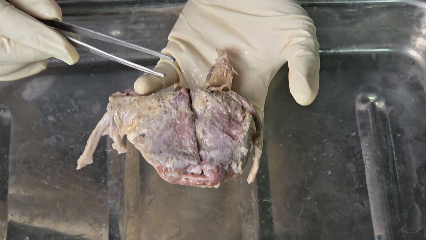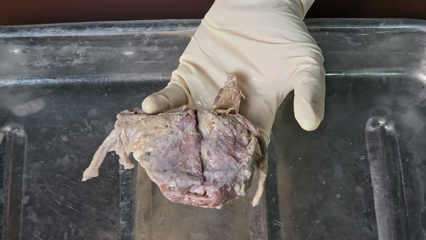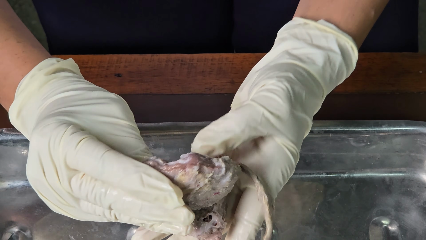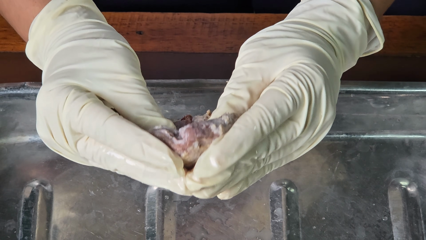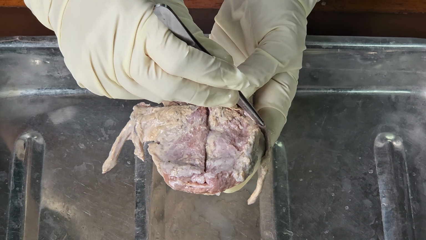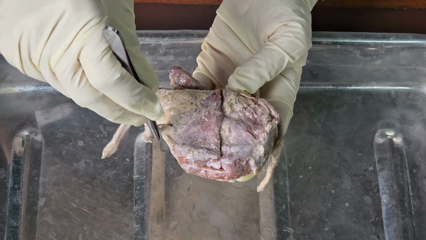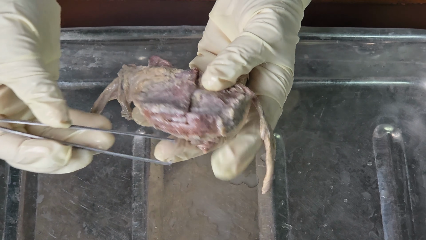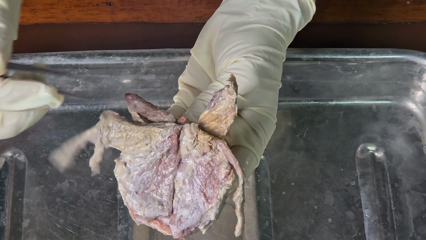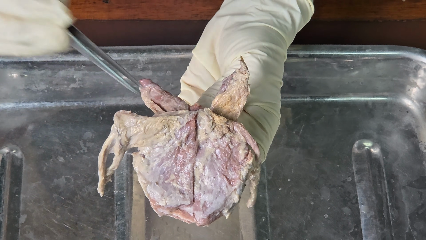It has three surfaces: the superior surface and the right and left inferolateral surfaces. This is the right inferolateral, this is the left inferolateral. And it has four borders: two lateral borders, this is one lateral, this is another lateral border, one anterior border from apex to the neck, and one posterior border. So this is the posterior border.